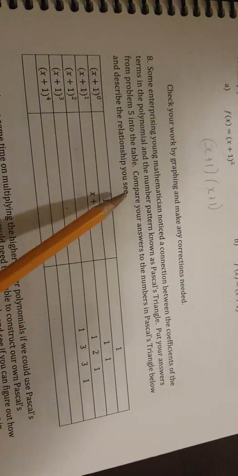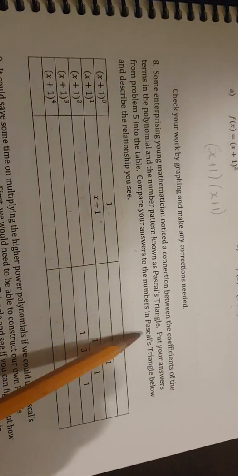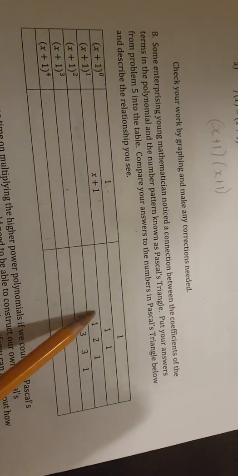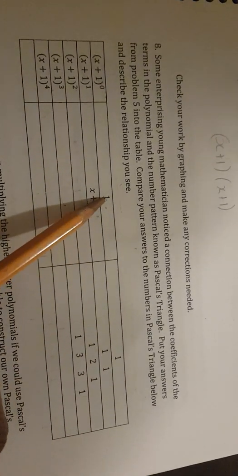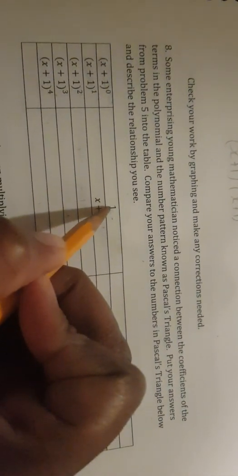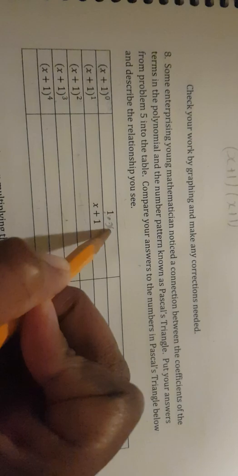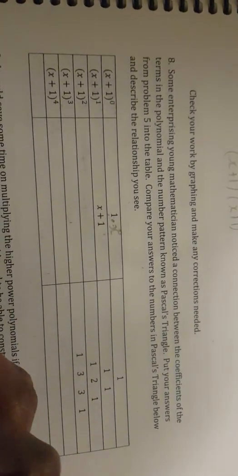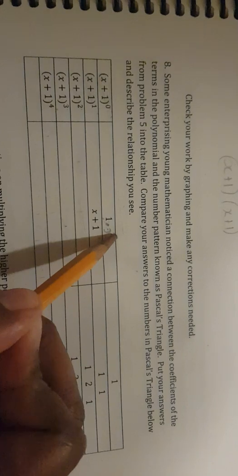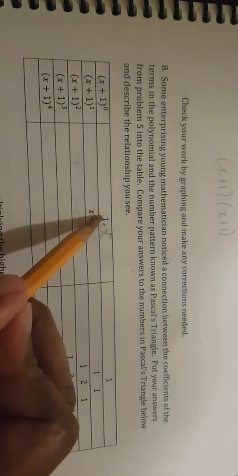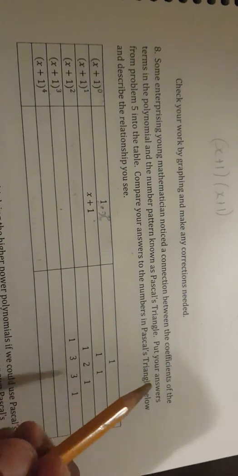Now, this part that says compare your answers to the numbers in the Pascal triangle below and describe the relationship you see. So this right here, remember we said that we could write 1 as the same thing as 1 multiplied by x to the 0. Why would that work? Because x to the 0 is actually 1. And 1 times 1 is 1. So see, we still get back this 1.